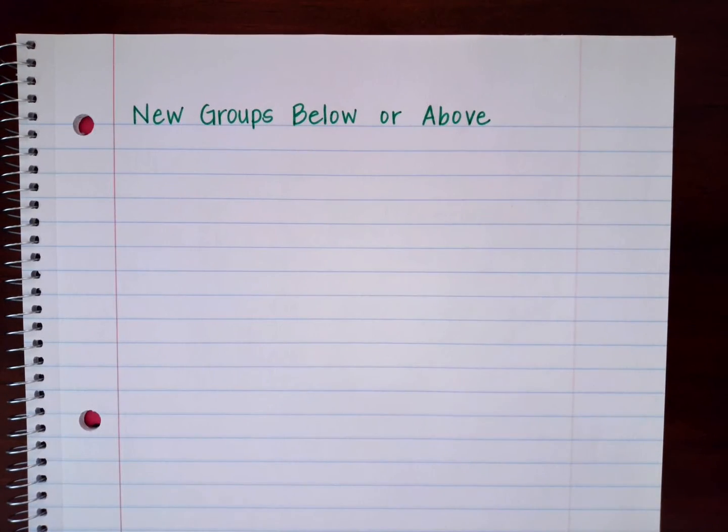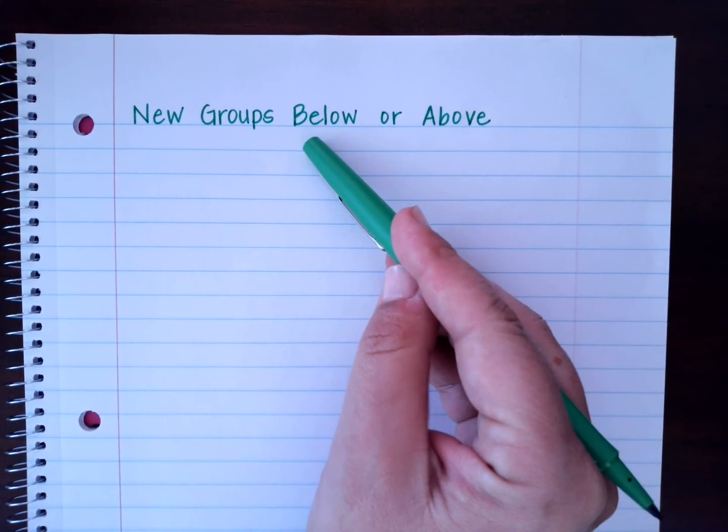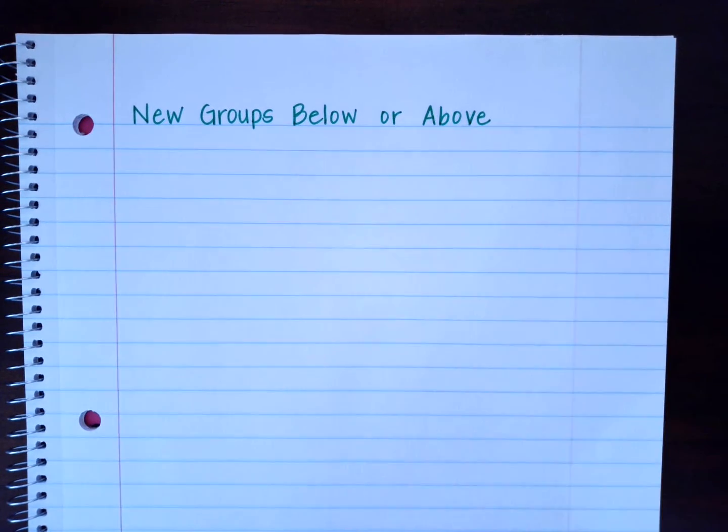Hi friends, today we're going to learn our last adding method. It's kind of two methods, but they are so similar that I can teach you them both pretty much at the same time. The method that we're going to learn today is called new groups below, or depending on how you do it, new groups above.